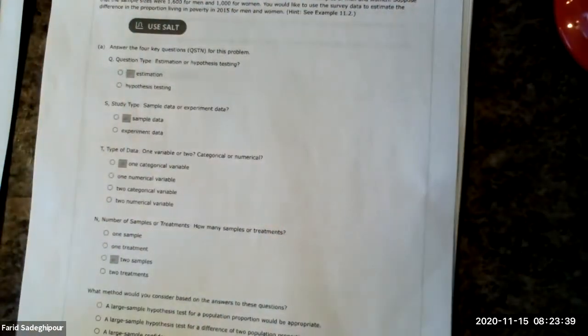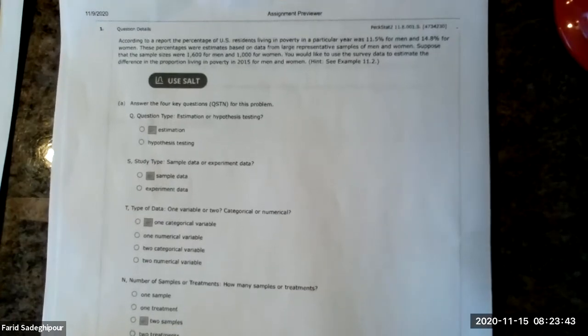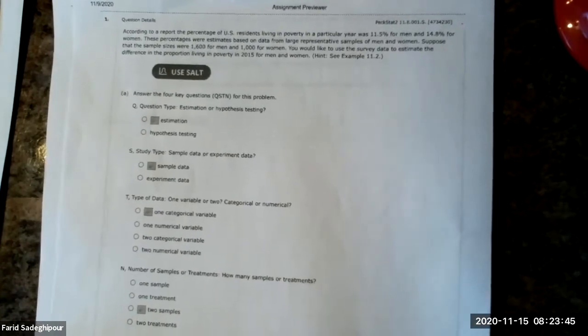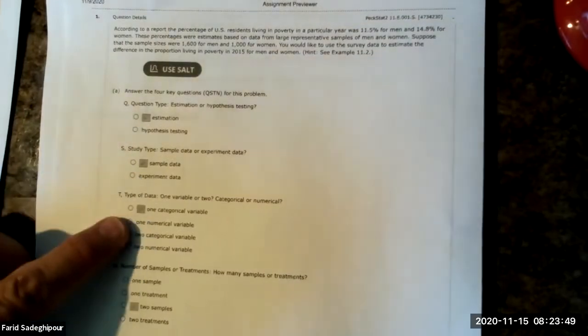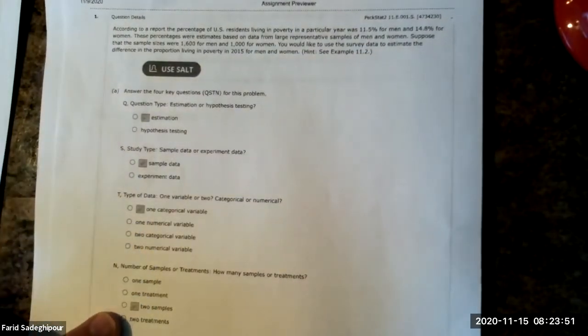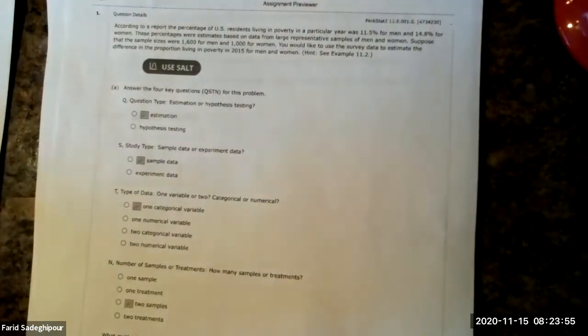So then I have here for you the formula to use. I mean, the homework problems start from here. See, you always have estimation, you have sample data, you have one categorical variable and two samples. These are the conditions that you always have for this kind of problem.